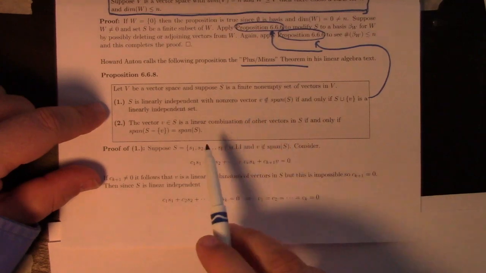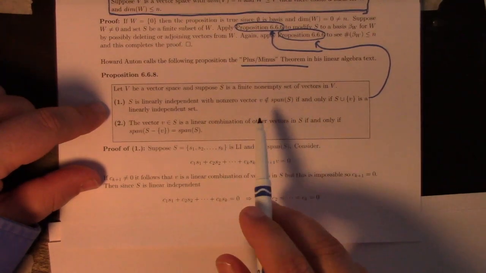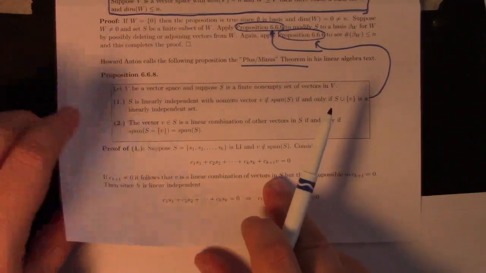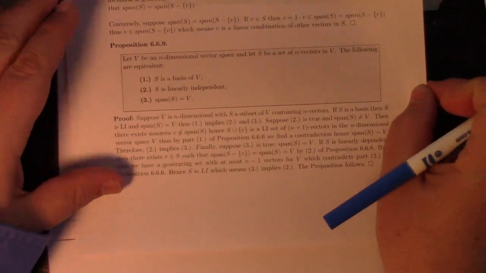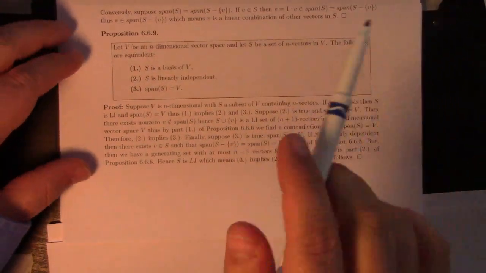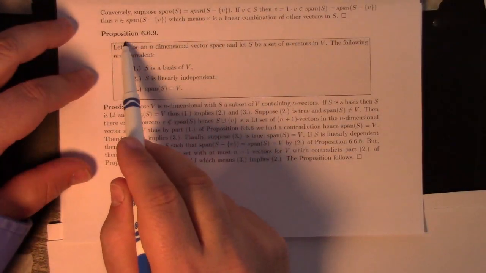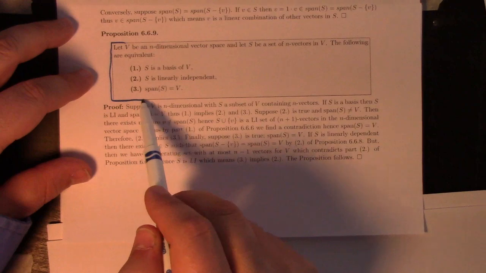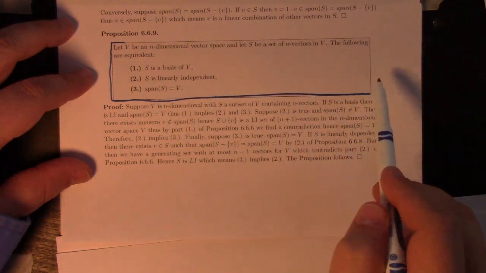And the same logic can be applied to a subspace as the whole space, all right? Anyway, enough about that. We'll move on here. This one's important. And it's important to make sure you understand the context in which this is stated, all right? Because the context is everything.